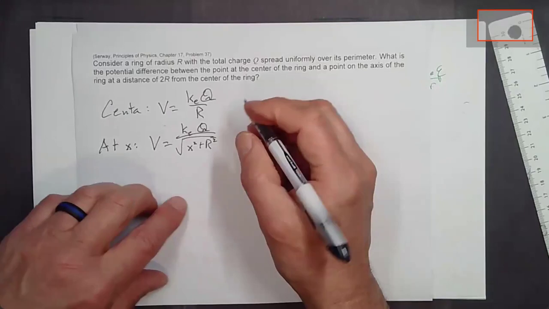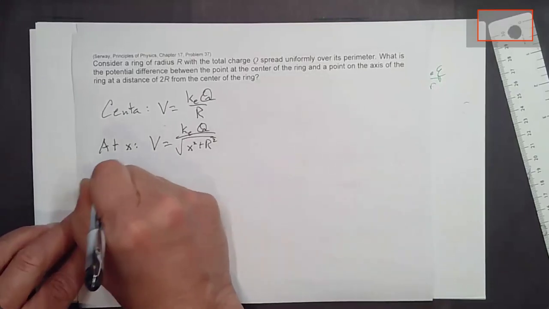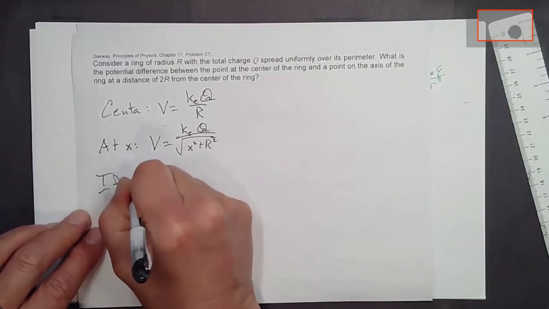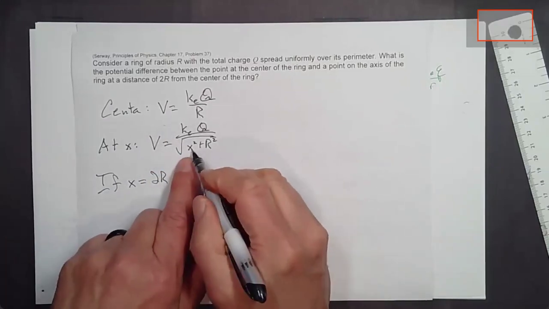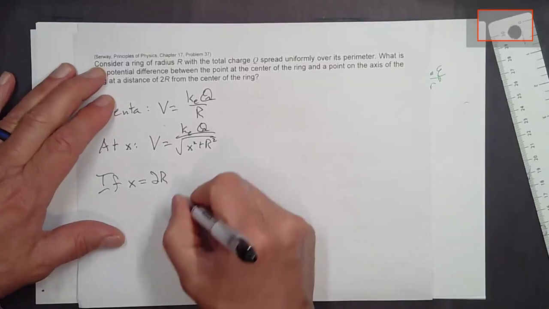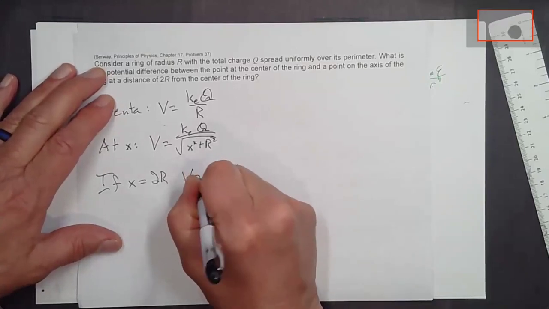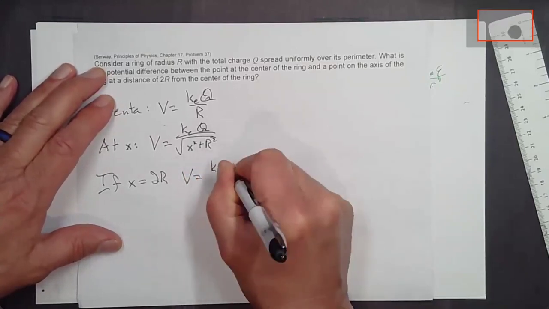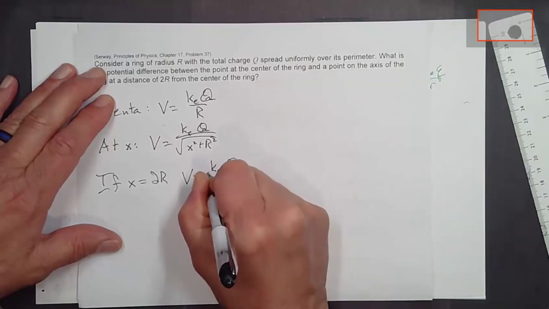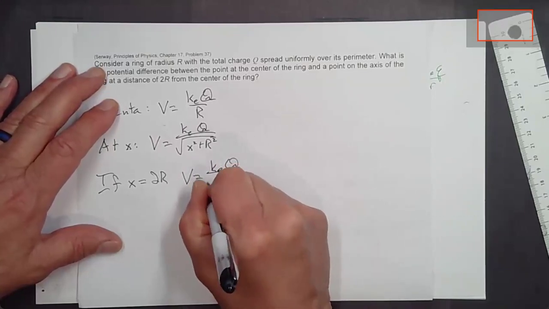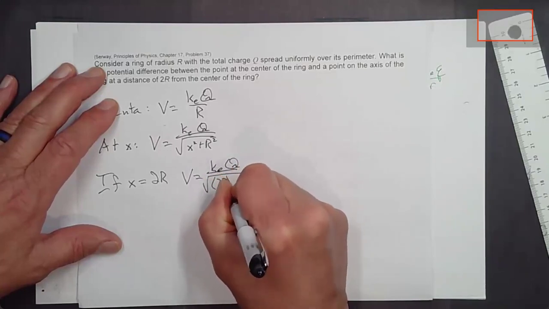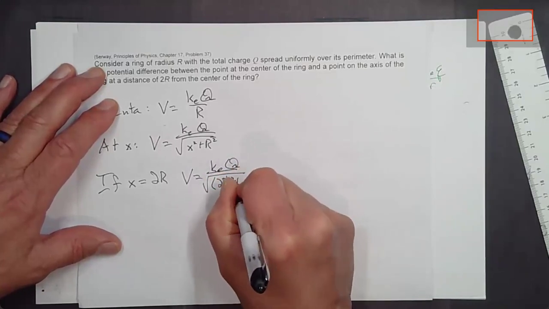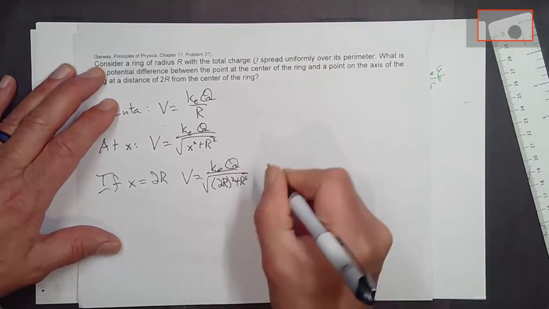And if x equals 2R, I just have to plug in a 2R for x there, and the potential will be k sub e capital Q over the square root of (2R) squared plus R squared under that radical.